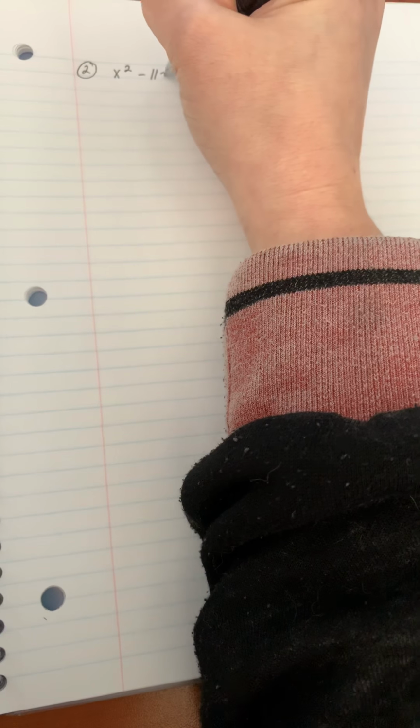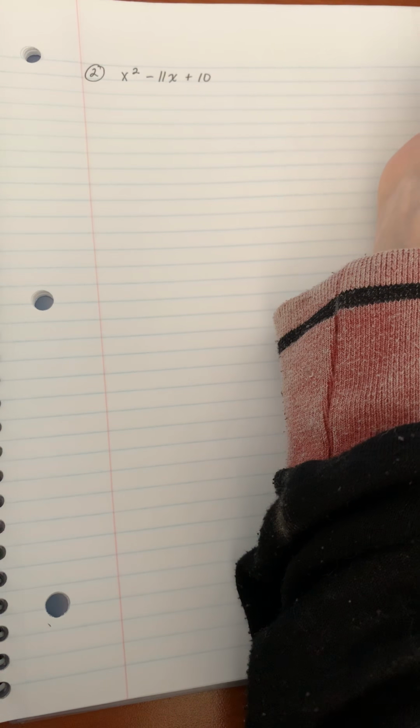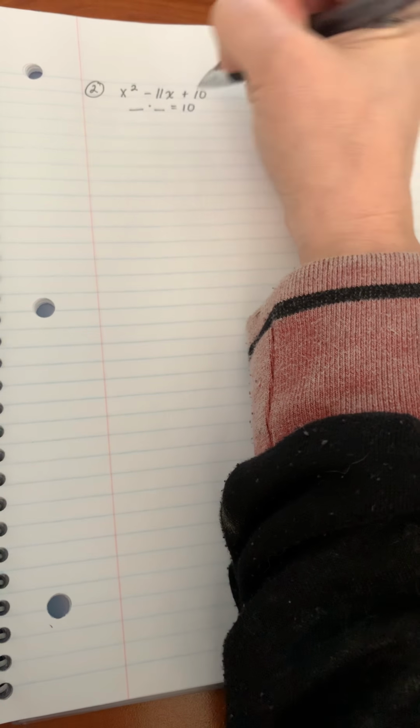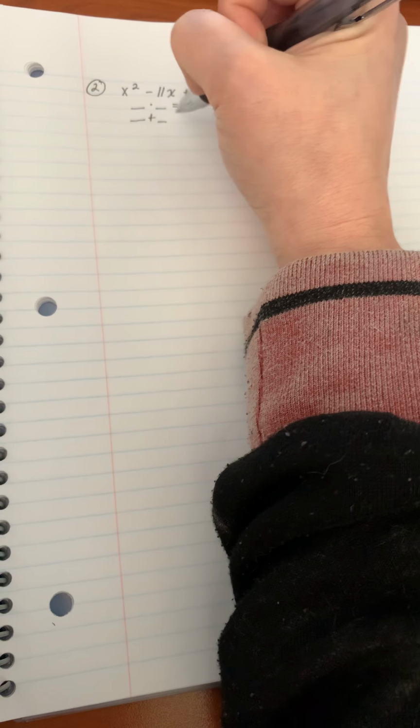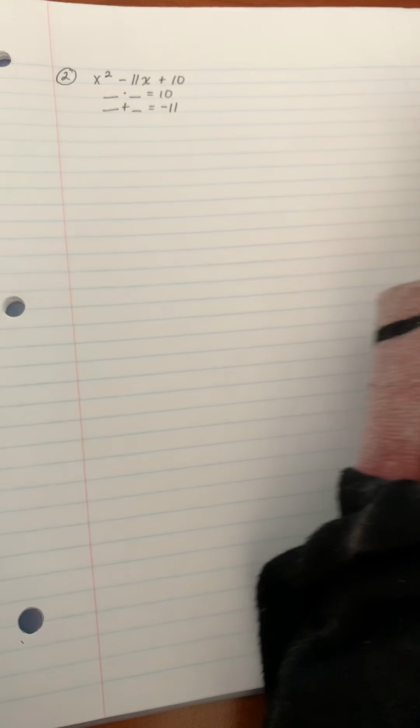All right, let's do another one. X squared minus 11x plus 10. Again, this is a 1. So blank times blank equals c, and blank plus blank equals b. Now make sure you get that negative in there.